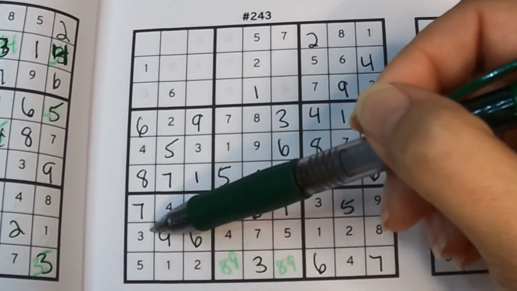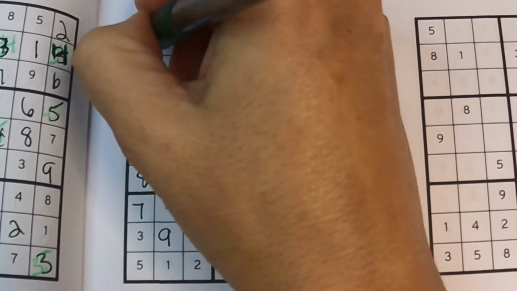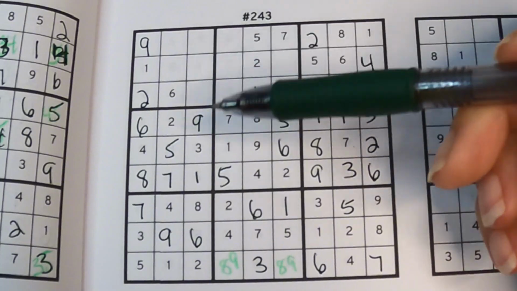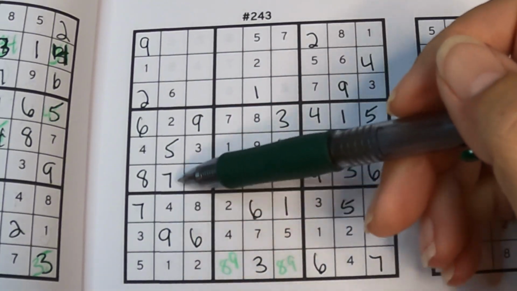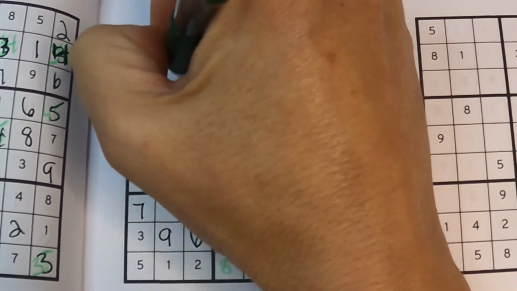For this column now, we're missing 2 and 9. We've got a 9 here, so 2, 9. For this column, we're missing 3 and 8. We've got an 8 here, so 3, 8.